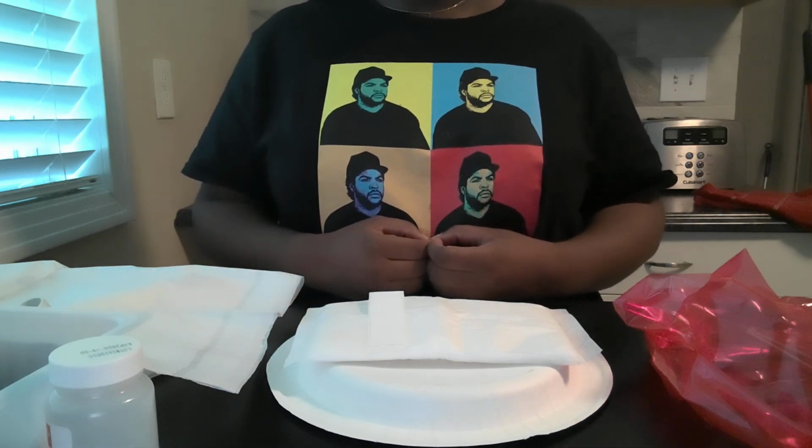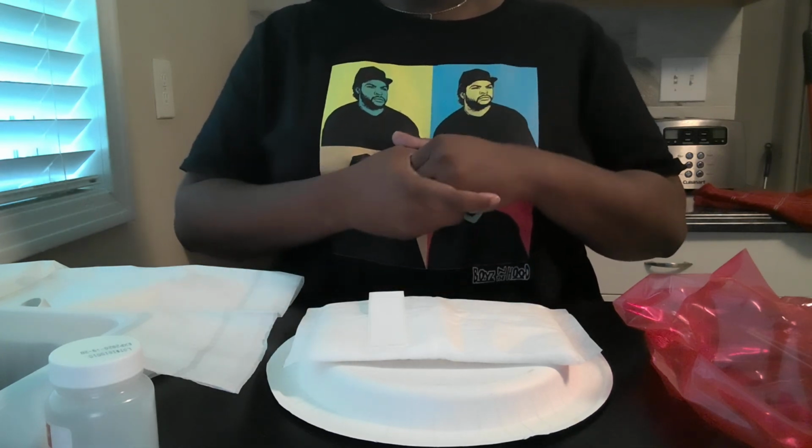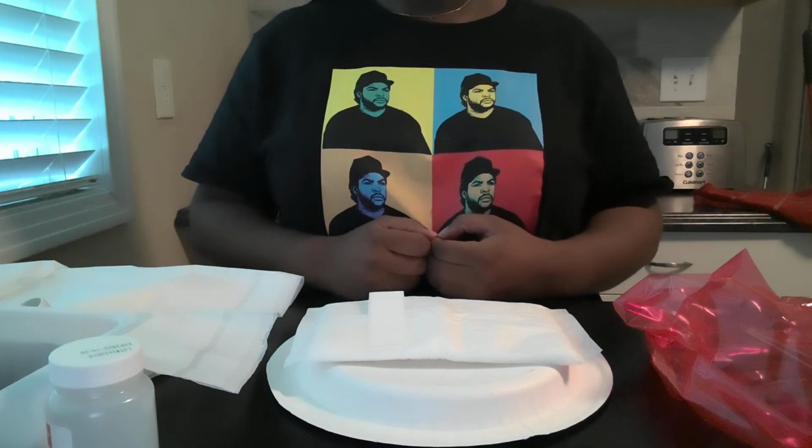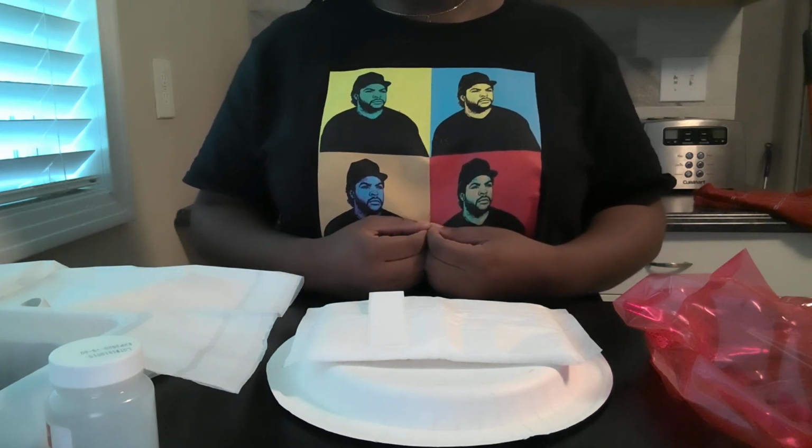And before leaving the room, you want to perform your hand hygiene and document. And that is the dressing change.